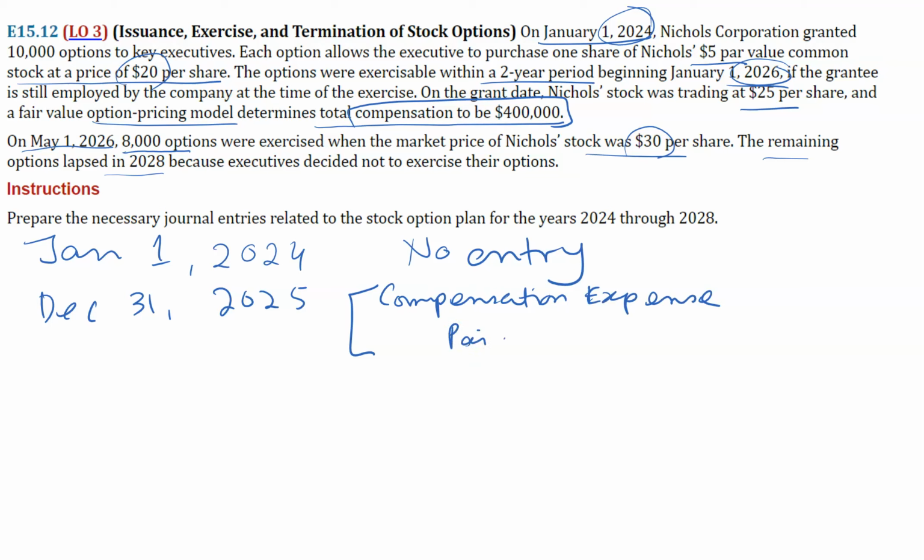So we will credit paid in capital, and we'll label it as paid in capital for stock options. The amount will be 50% of it because we are recognizing it over a 2-year period, so it will be 200,000 and 200,000.